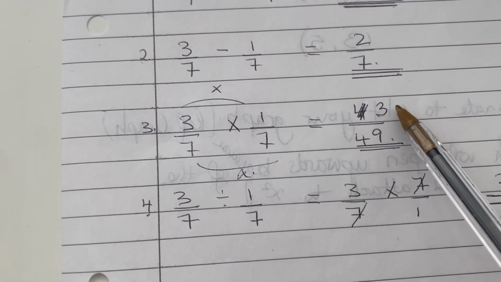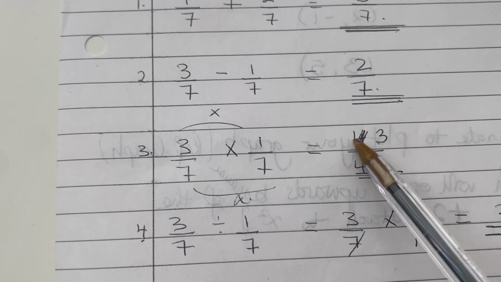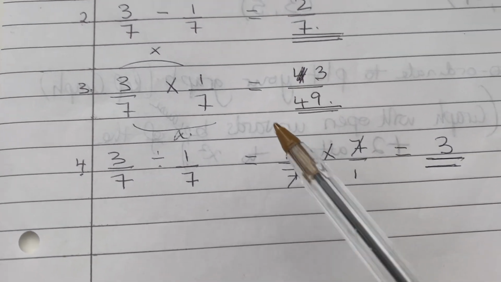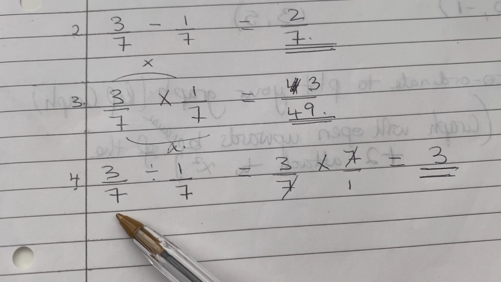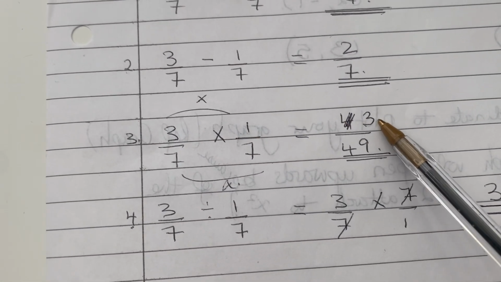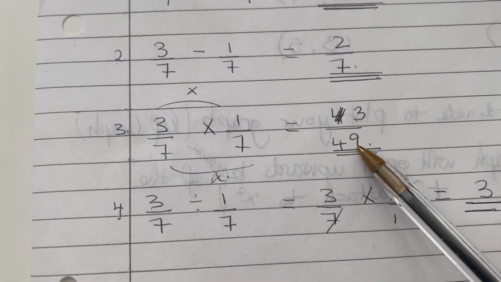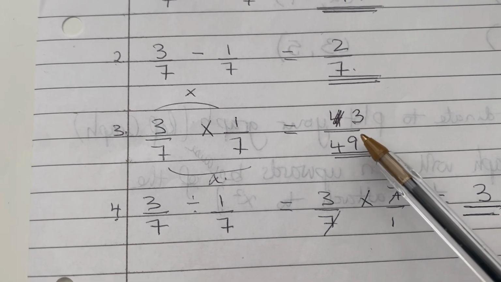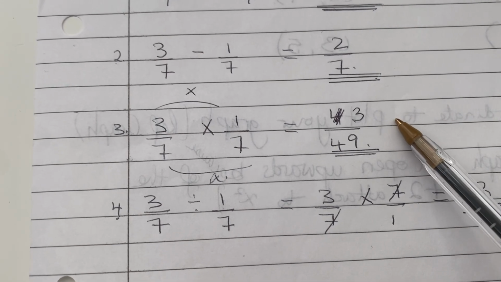So these are some of the mistakes you have to be looking out for. Now 3/7. So 3 times 1 is 3. 7 times 7 is 49. So your answer will be 3/49. You can't reduce any further, so you leave it here.